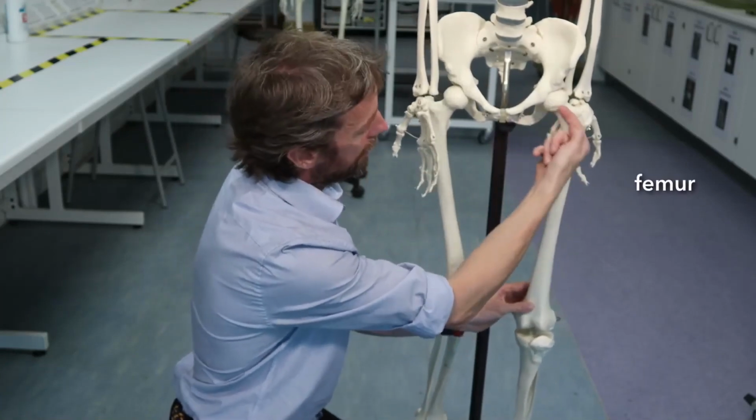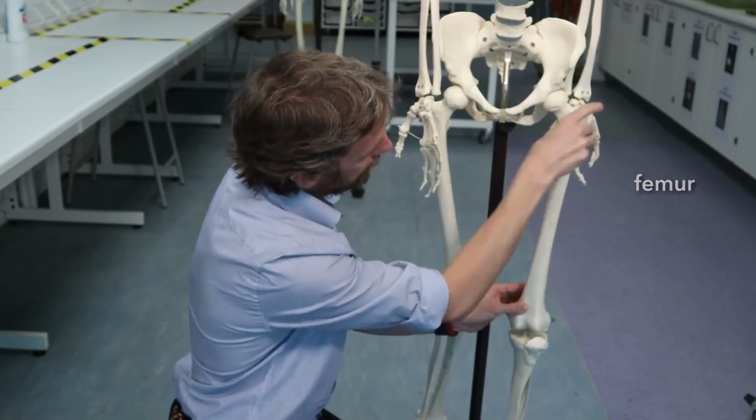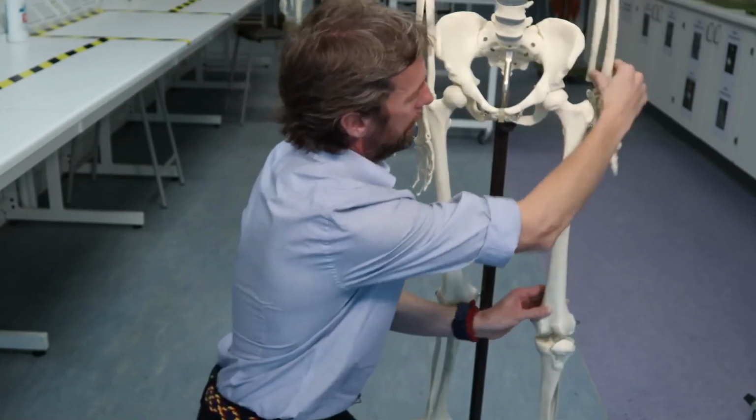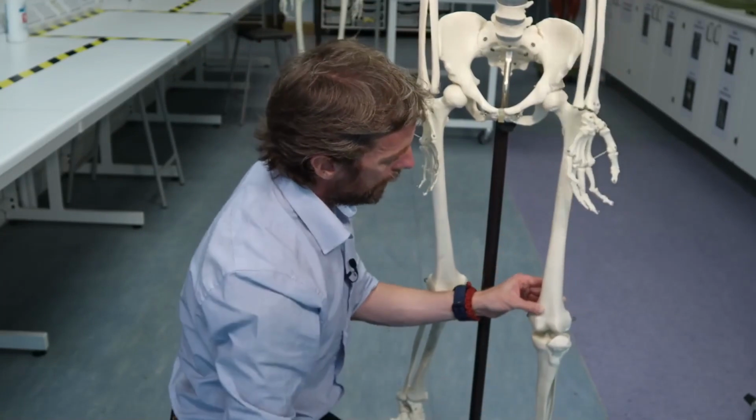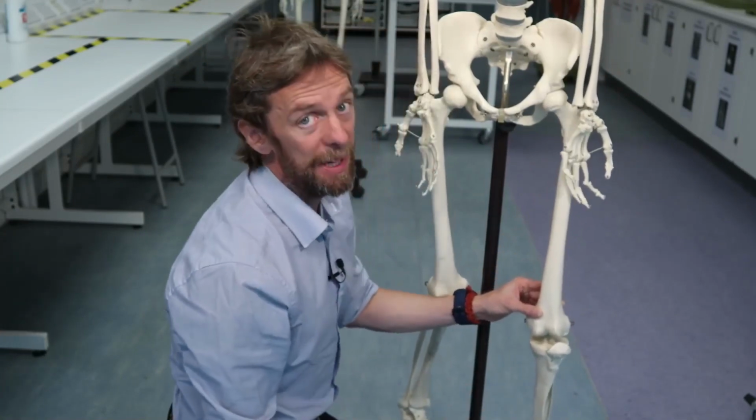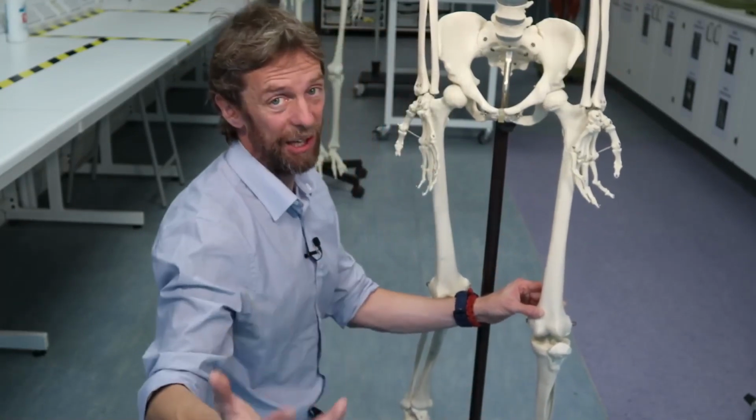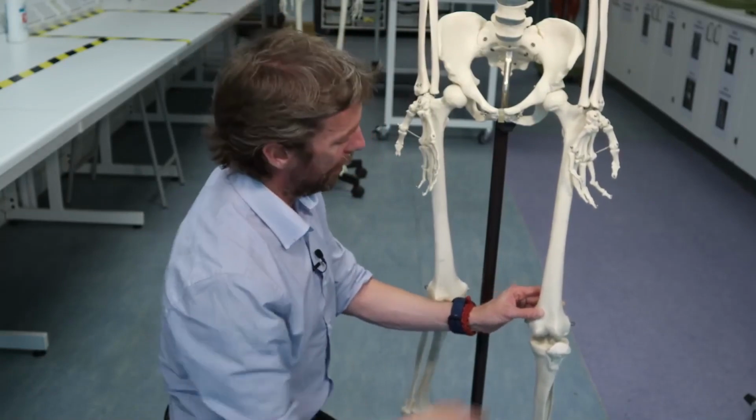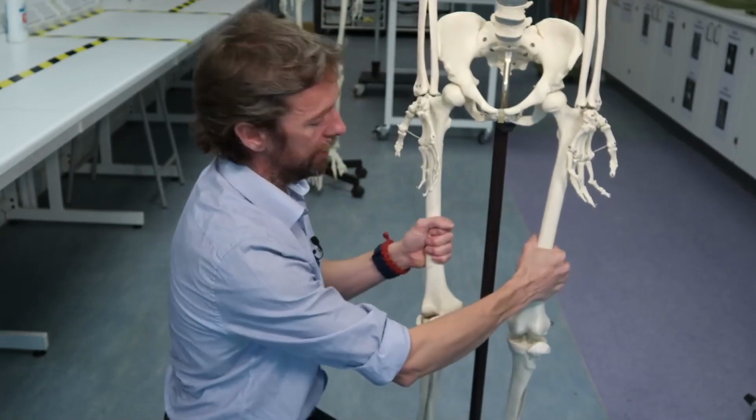The neck of the femur comes in at an angle here, so it pushes these, the trochanters, out there, bump, bump. So the femur is a really, really big, strong bone, because it's taking your entire body weight when you stand up, or half of it, because you've got 2 of them.